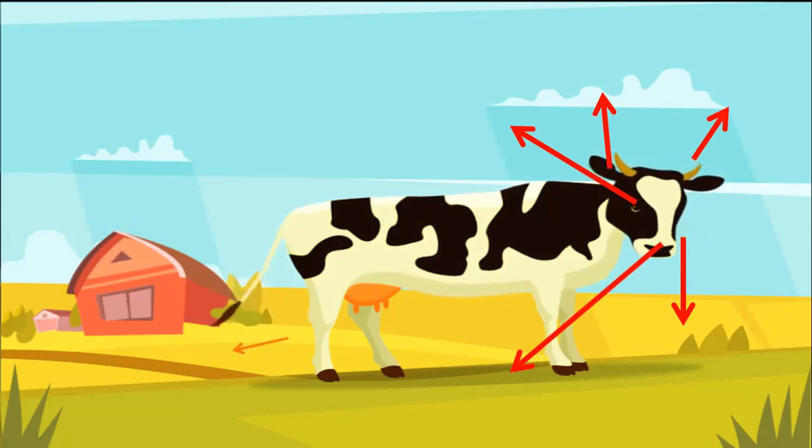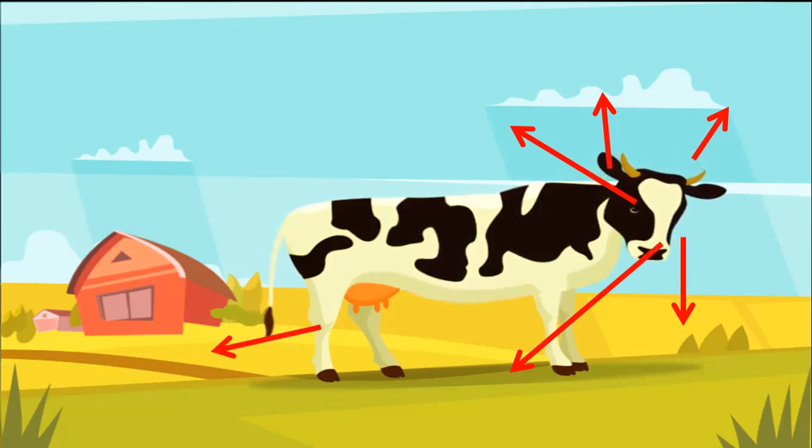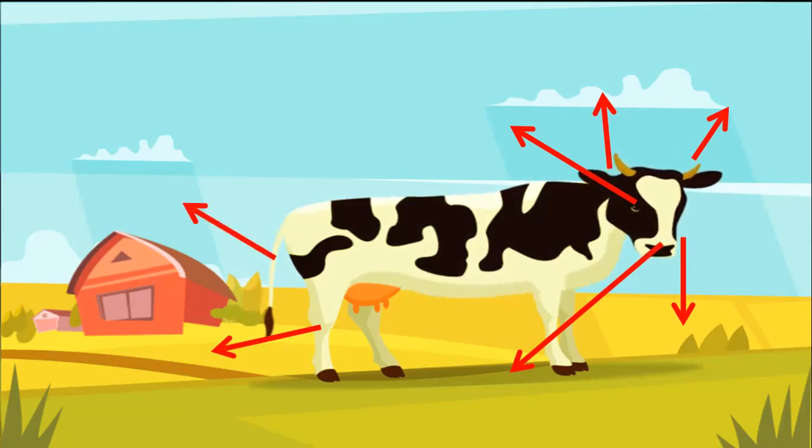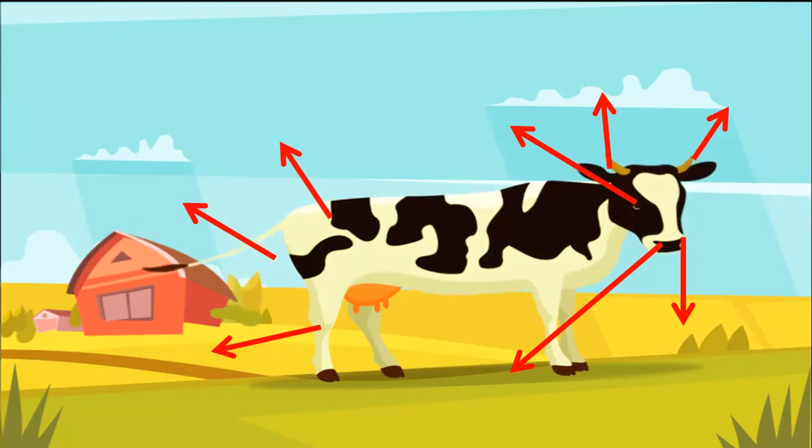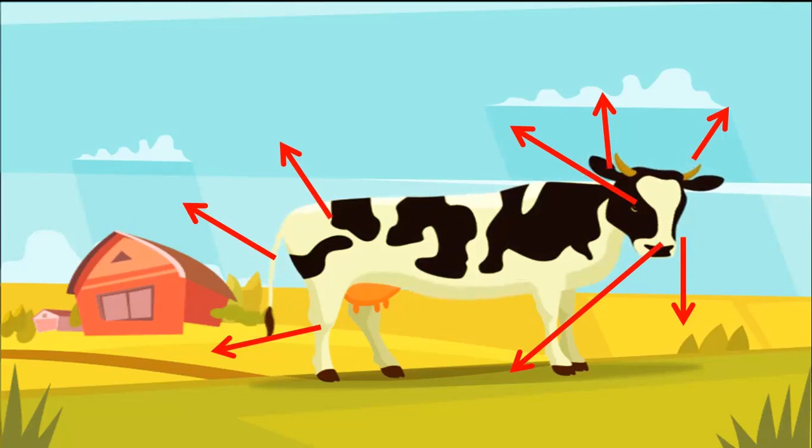And after that, we will name this part of the body of the cow, and the last one is here. Okay, now let's start one by one. Let us discuss the different body parts of the cow.